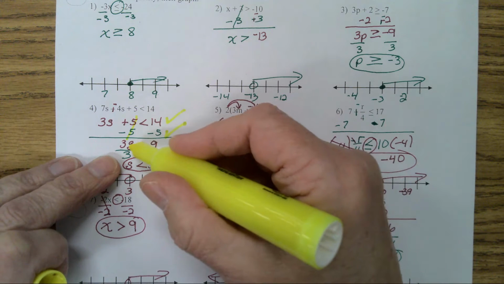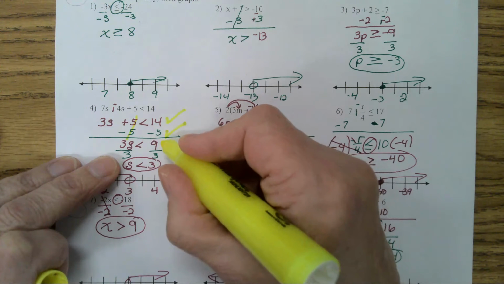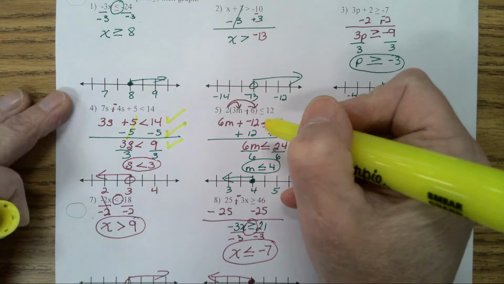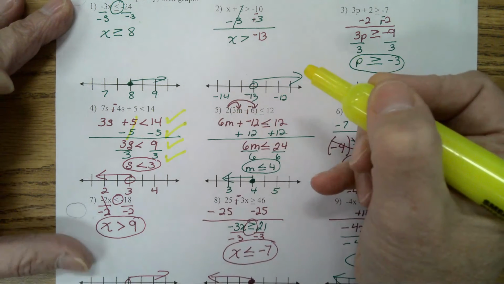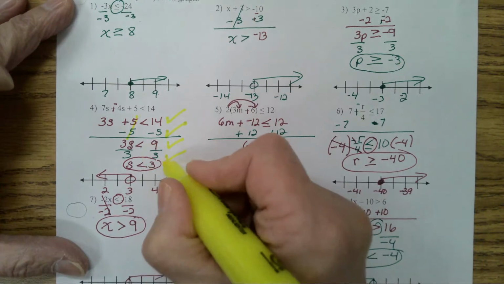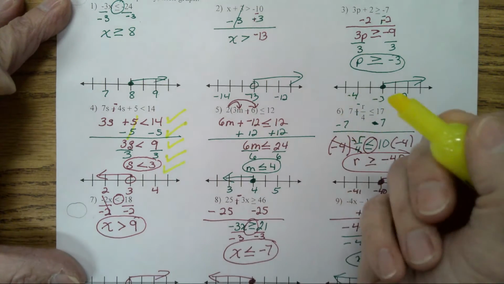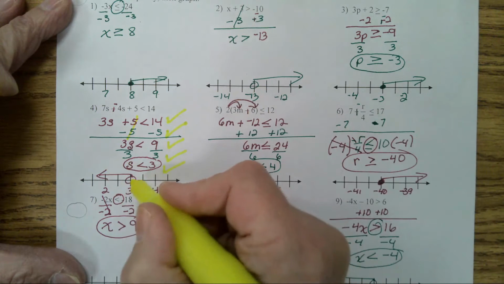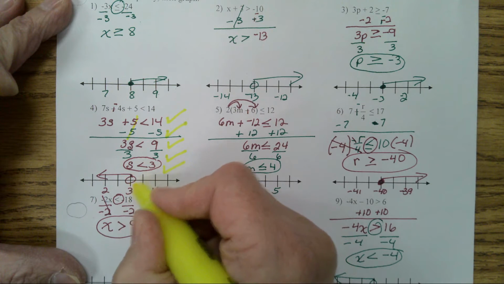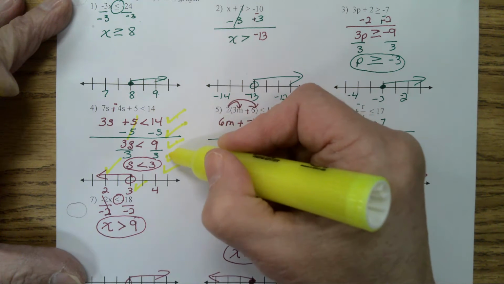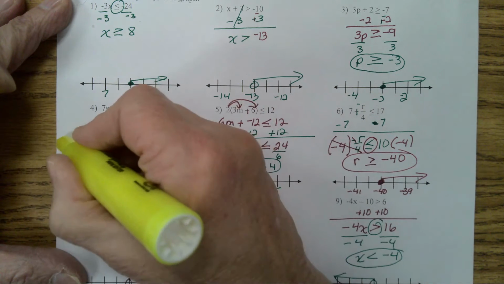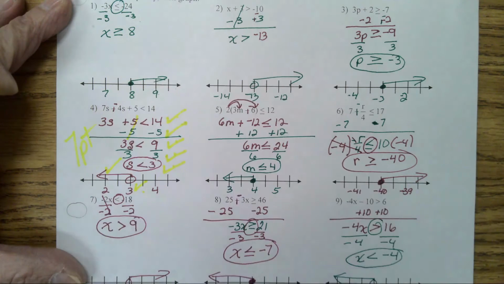You now have 3s is less than 9. That is worth a point. How do you get rid of multiplying by 3? Divide both sides by 3. That is worth a point. S is less than 3. That is worth a point. Then you graph it. Open circle on the 3, that is worth a point, going to the left. 1, 2, 3, 4, 5, 6, 7. That is worth 7 points. Are there any questions on how I got 7 points for that problem?